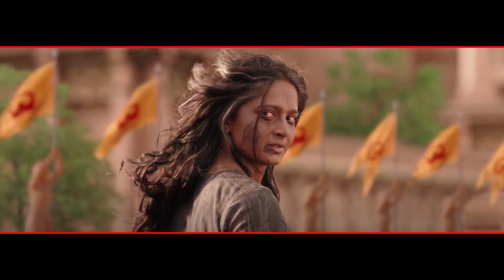And right after this camera shake shot, there's a shot of Devasena without any camera shake, and Devasena is turning around to see Balaradeva, and the background score starts right when Devasena turns.